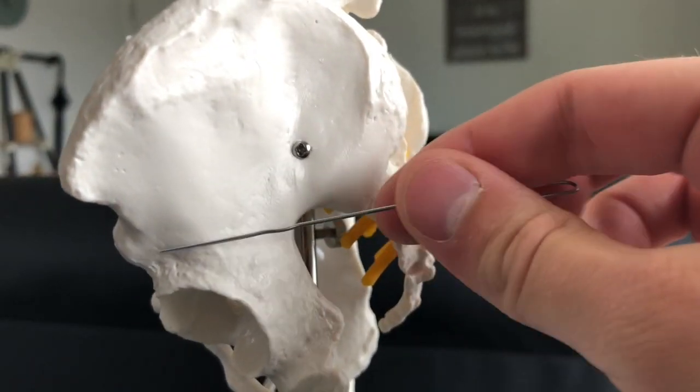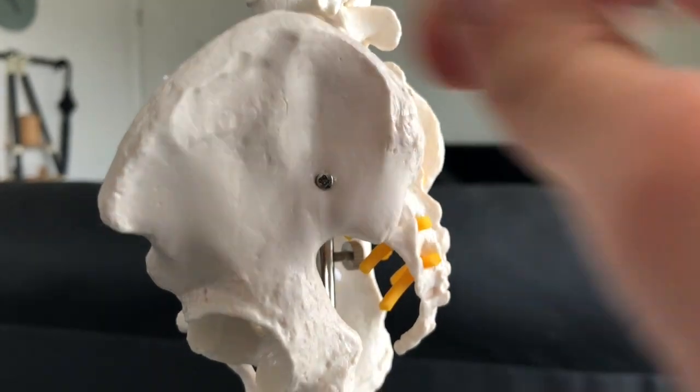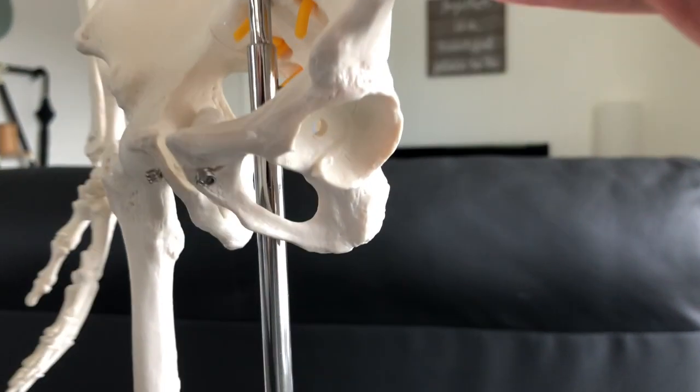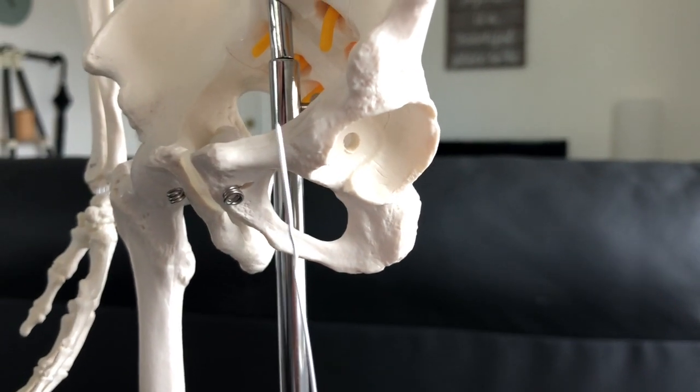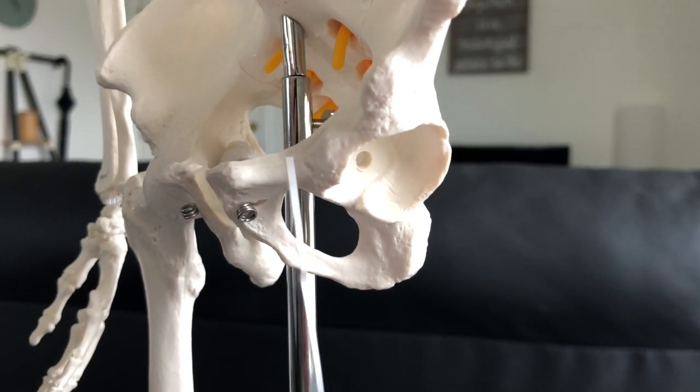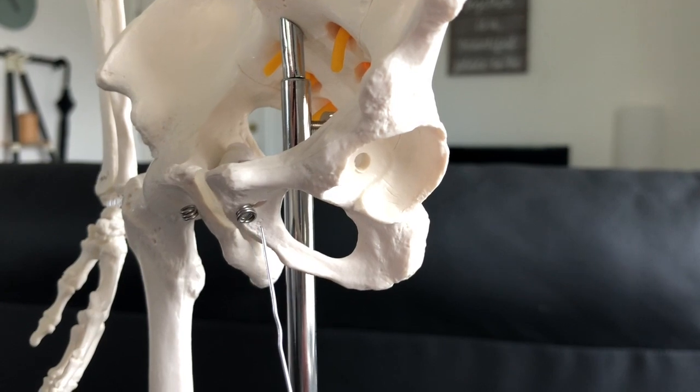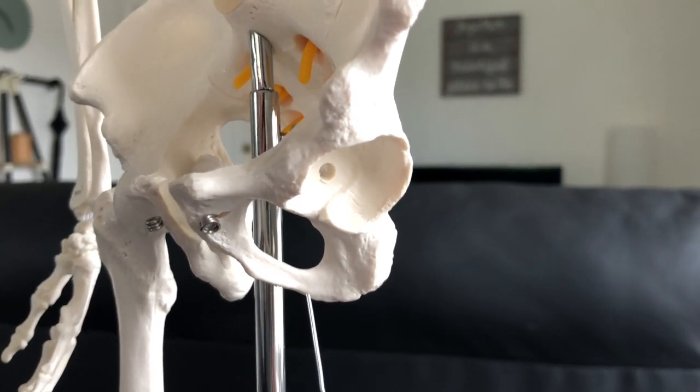You have the ilium, which is superior. Looking at it from a lateral aspect, if you were to divide this section into two bones, you'll have the pubis up here, and the pubis extends a little bit down here, and then this bottom is the ischium.